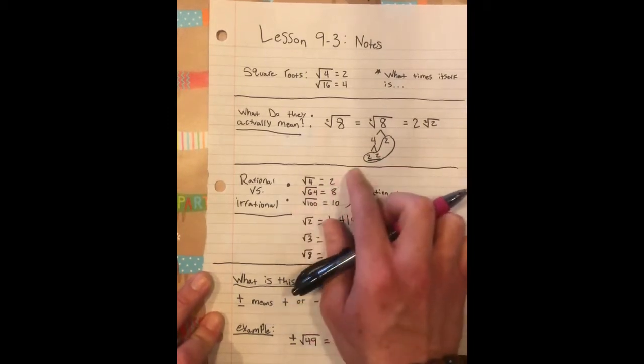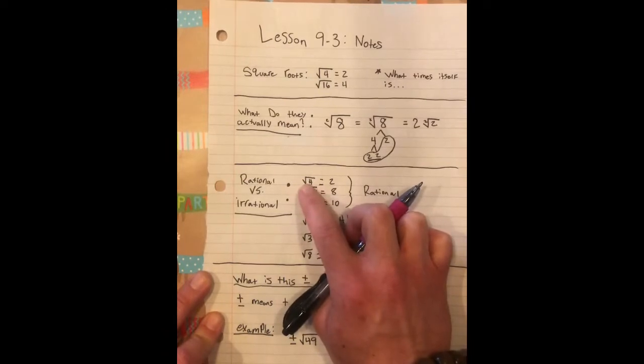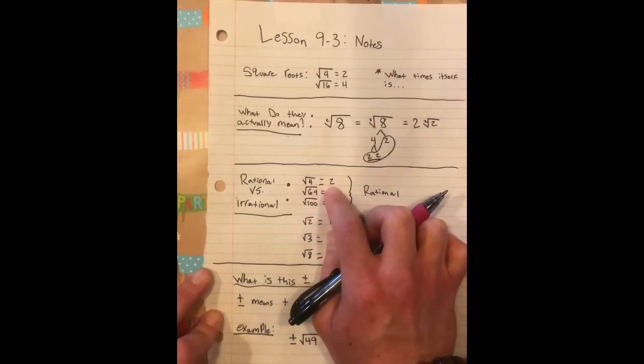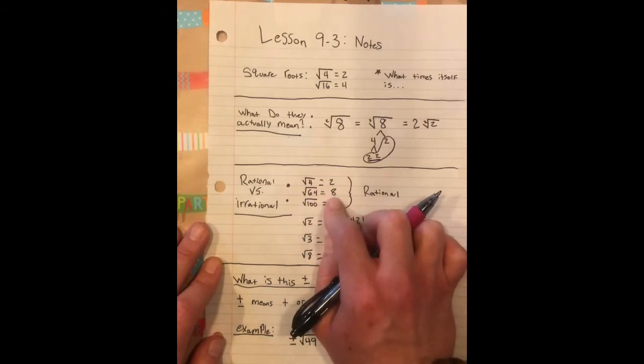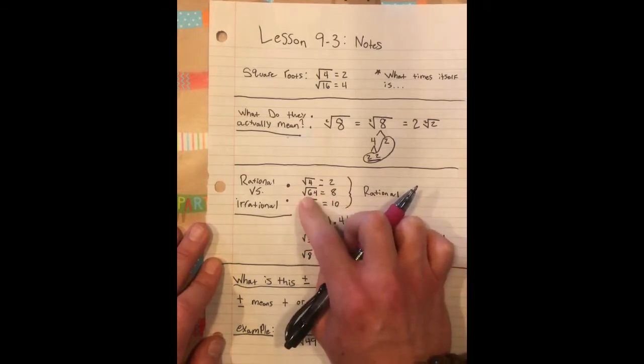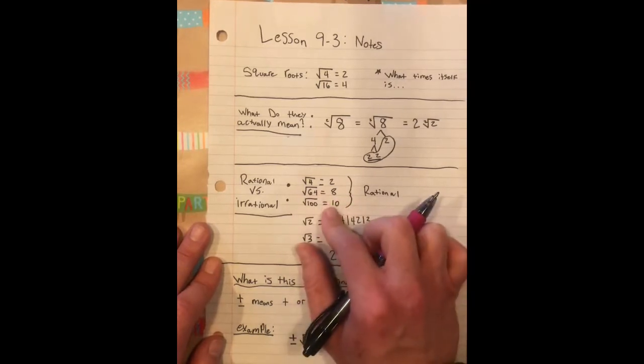So what are some examples of rational? These ones. The square root of 4 is 2. 2 is a normal rational number. The square root of 64 is 8, just a simple plain whole number. The square root of 100 is 10. Again, a simple number. Those are all rationals.